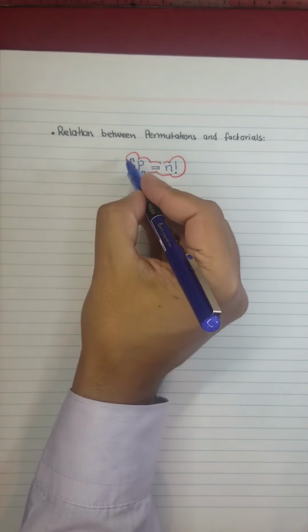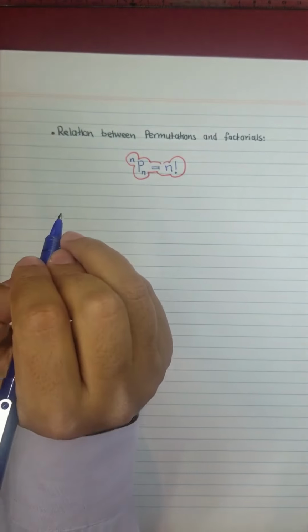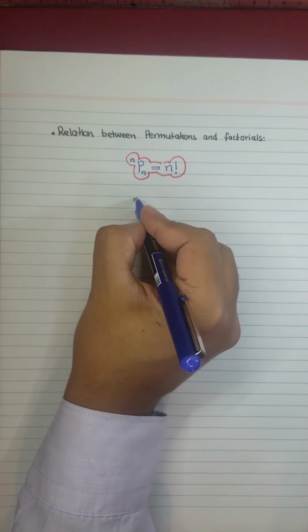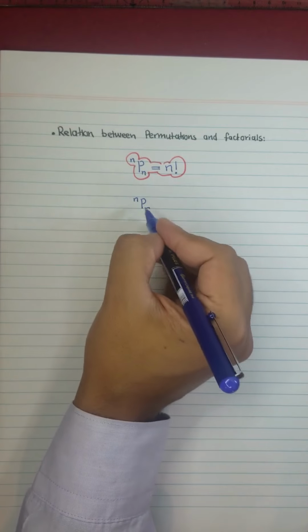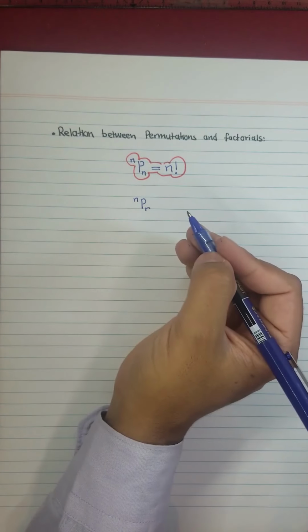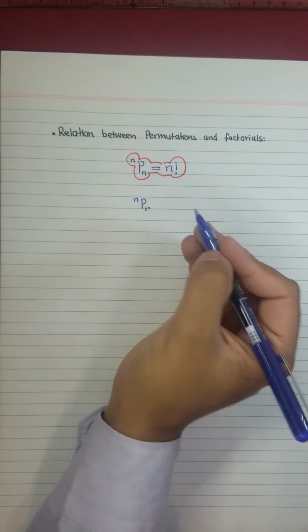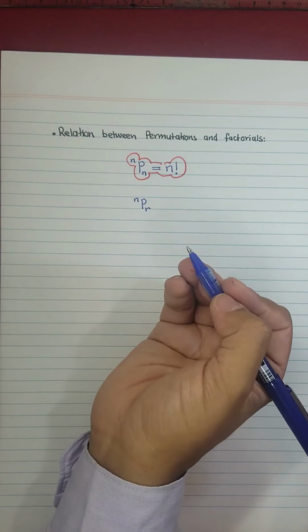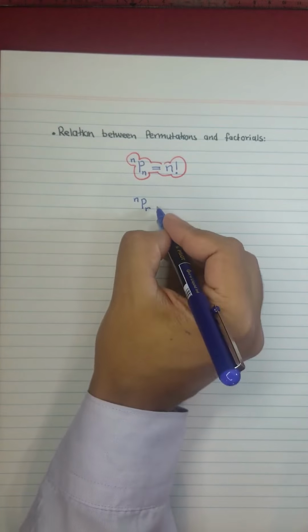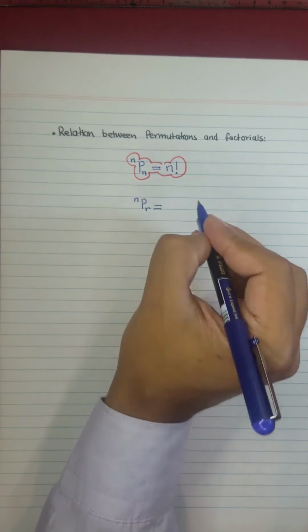Okay, what if these two numbers are not the same? So what if we have n permutation r? So they're different. It's like 5 and 3 in the previous example. So in this case, how do we evaluate this? Is there a relationship between this one and factorials? And the answer is actually yes. The relationship is going to be as follows.